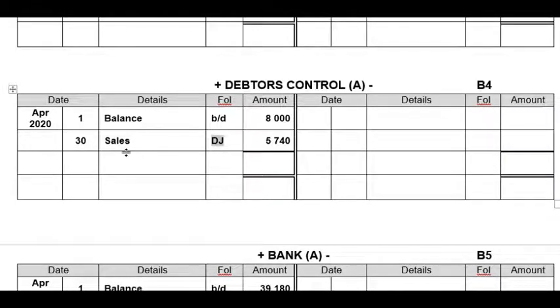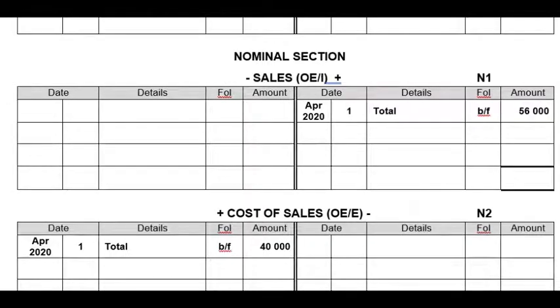Then in the sales account on the credit side, you will write the 30th, because once again, it's a column total. Debtors control DJ 5,740 Rand. It just means that the other leg of this transaction or of this amount is in debtors control on the opposite side.